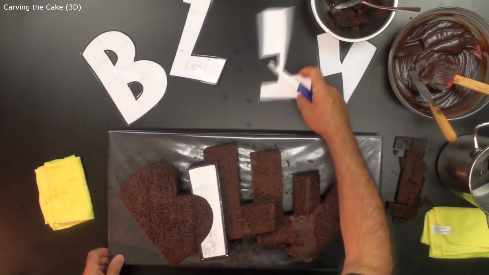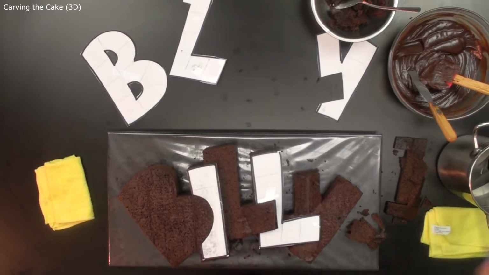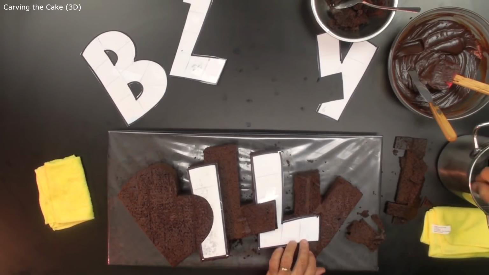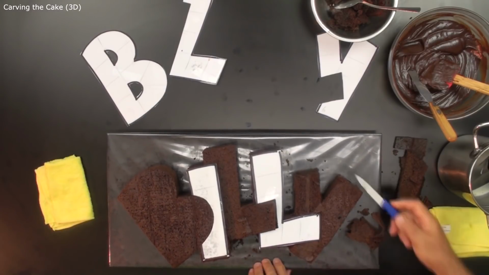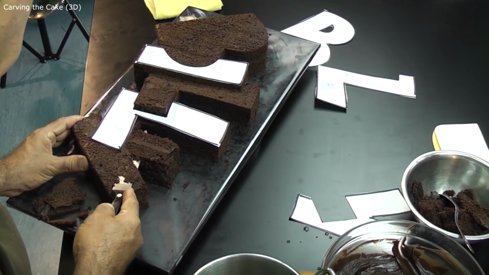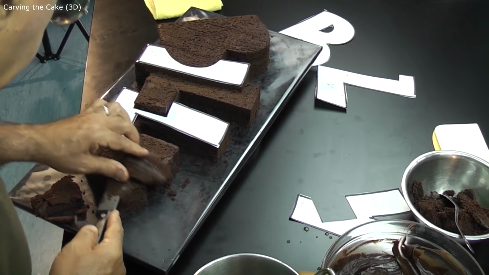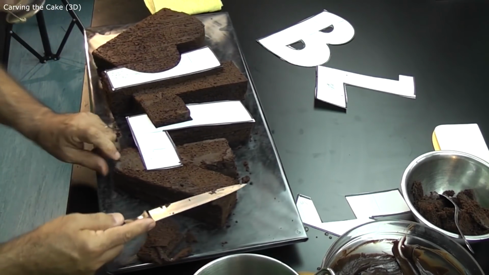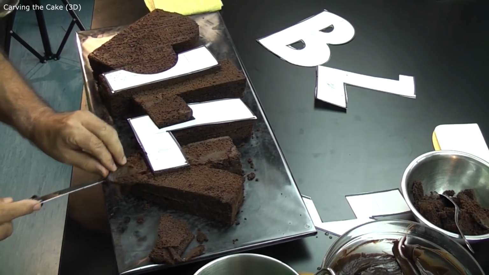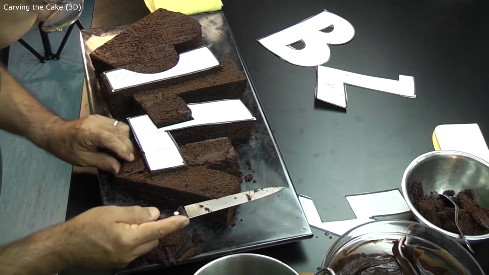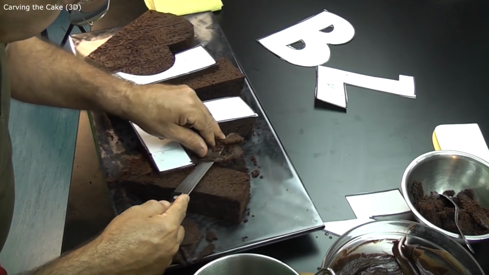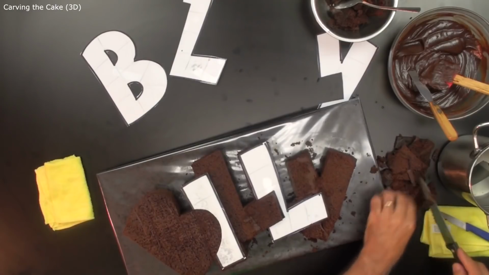All right, let's go to next L. Like this. Use bigger knife this time. Okay.